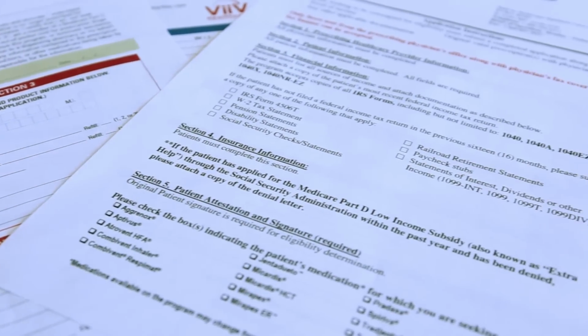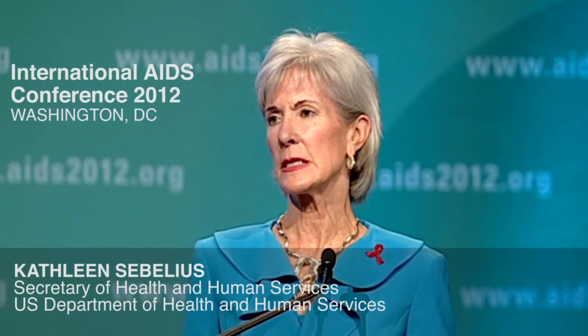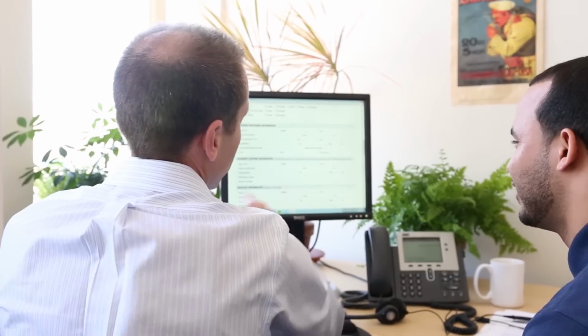In the past, drug companies each had their own form, but this changed when U.S. Secretary of Health and Human Services, Kathleen Sebelius, announced the Common Patient Assistance Program application at AIDS 2012. We've joined together with the largest AIDS drug companies to create a single application form for AIDS medications offered through their patient assistance programs.